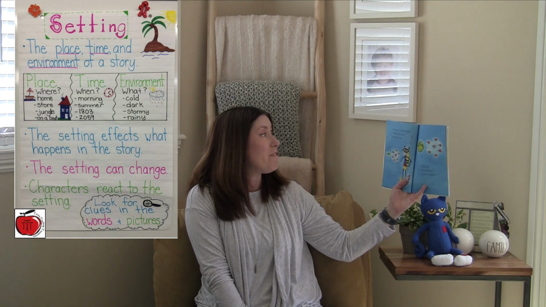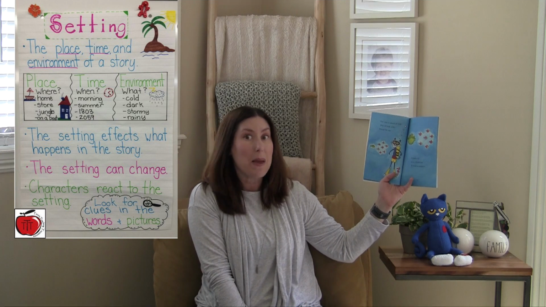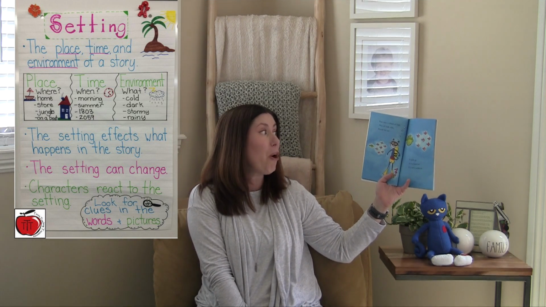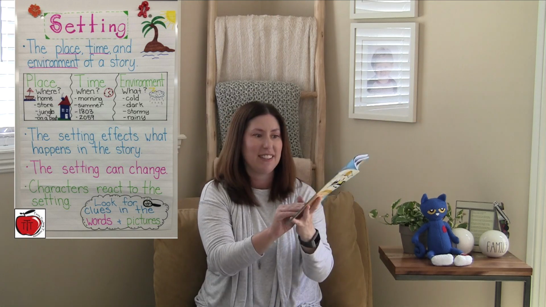Pete sees a school of fish. They all look alike, except for one. It puffs up. It is a blowfish. It is not a seahorse.